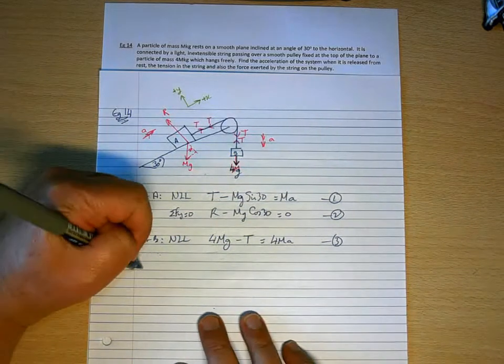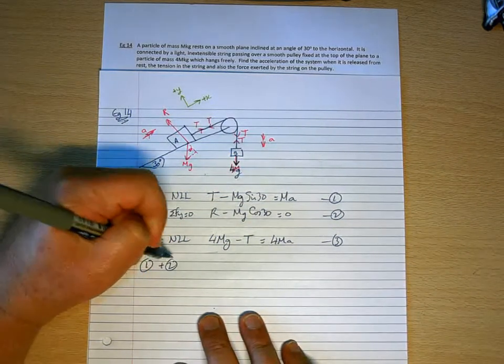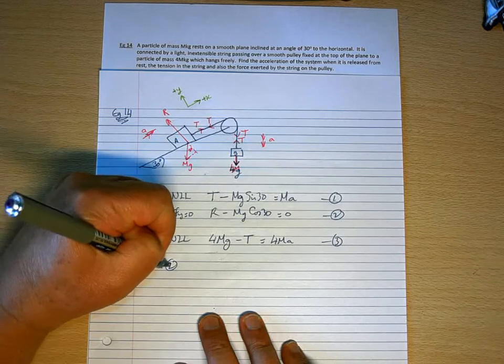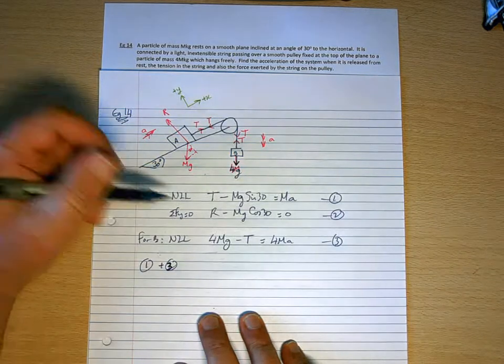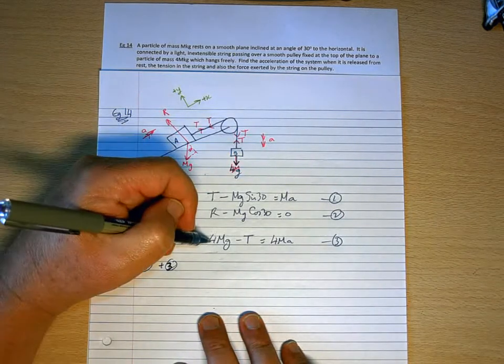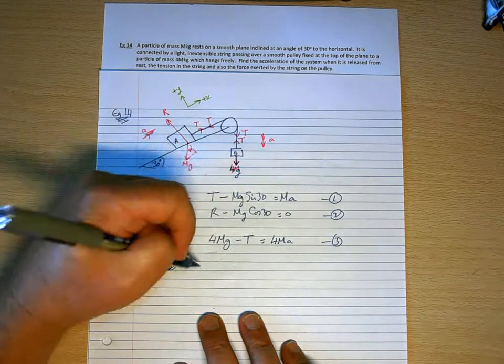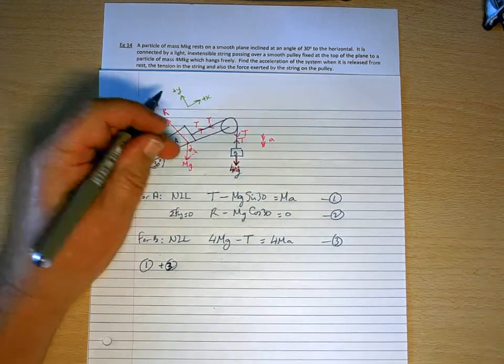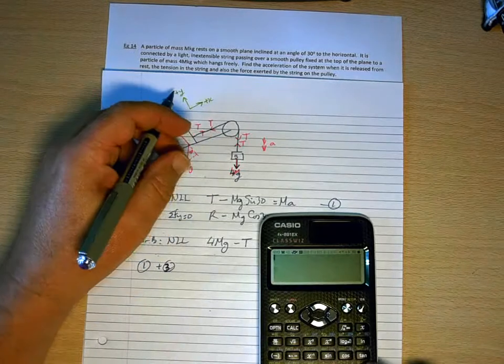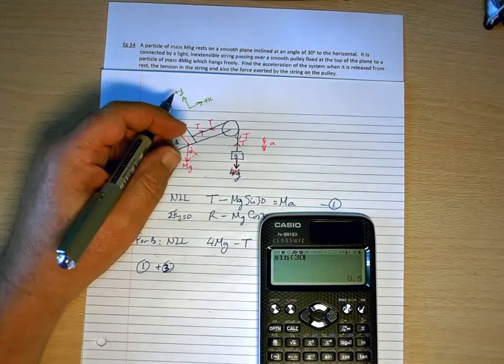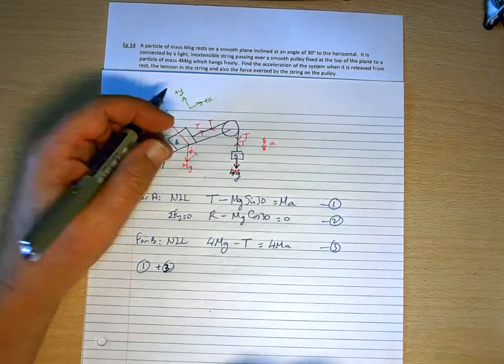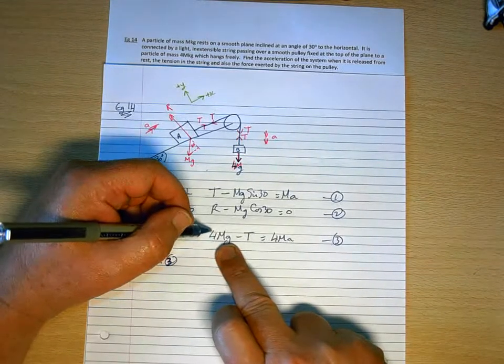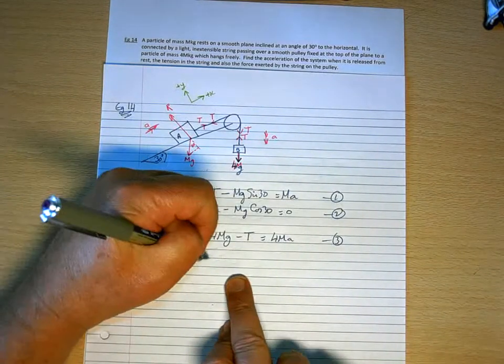So by adding 1 and 3 together, the T's are going to cancel. I'm going to have 4mg minus mg sine 30. Sine 30 is a half, so that's going to be 4mg minus a half mg.